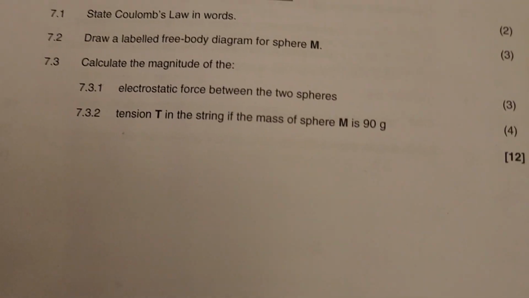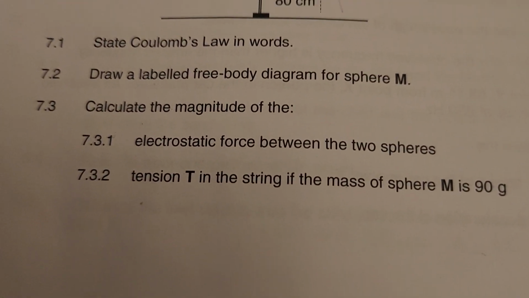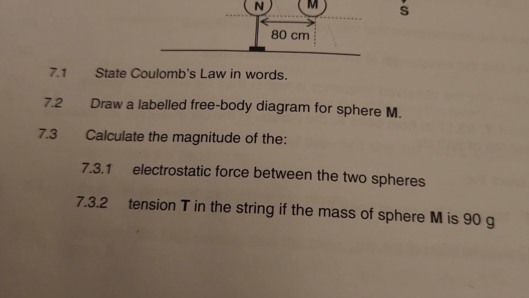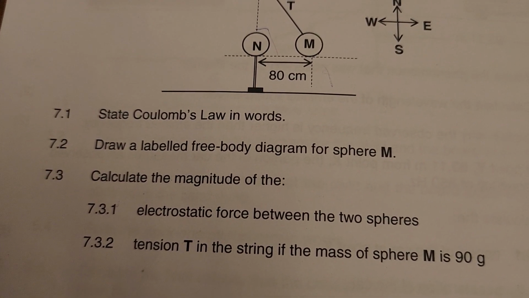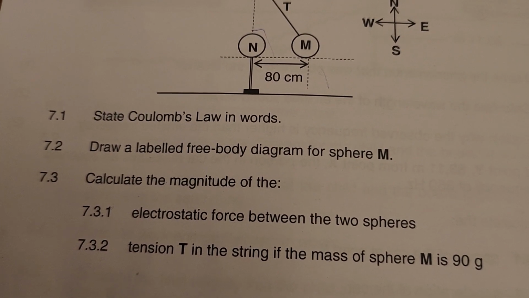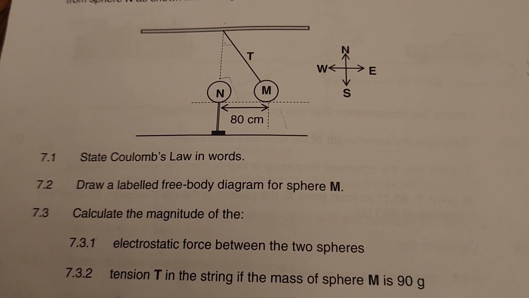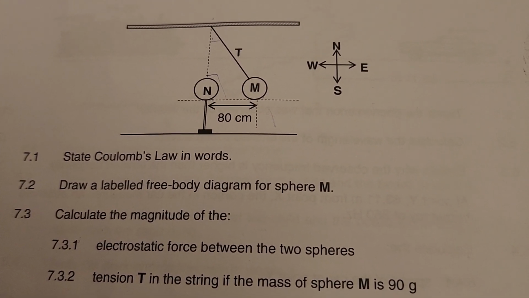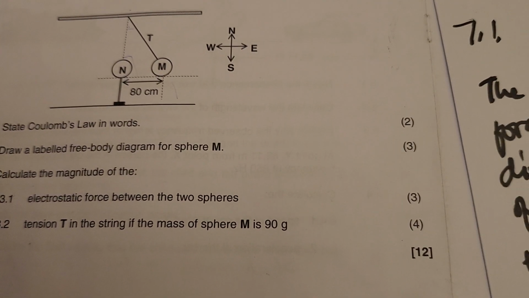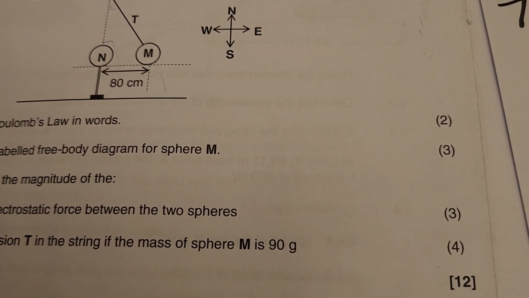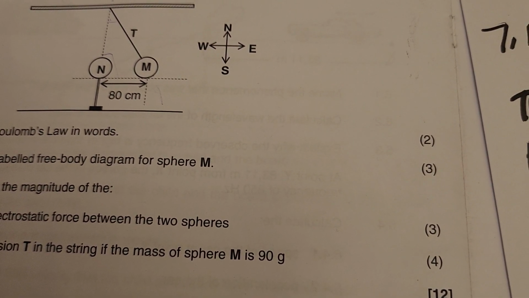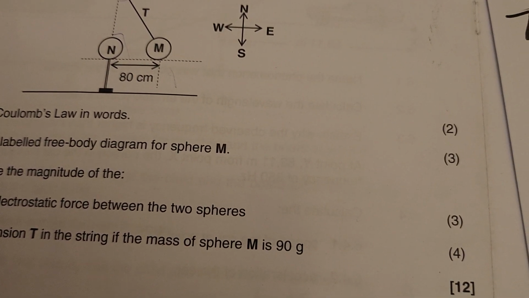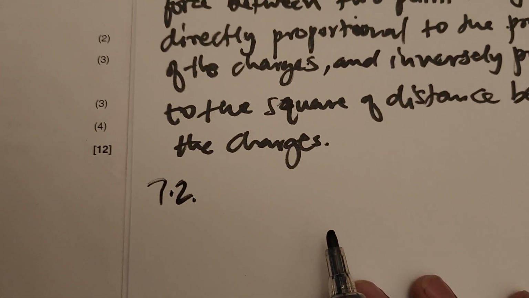7.2, now look at the question. They say from this diagram that is given here, draw a labeled free body diagram for sphere M, showing all forces acting on sphere M. We will be guided by the marks here. Normally 3 marks mean that we are expected to draw 3 forces on M.